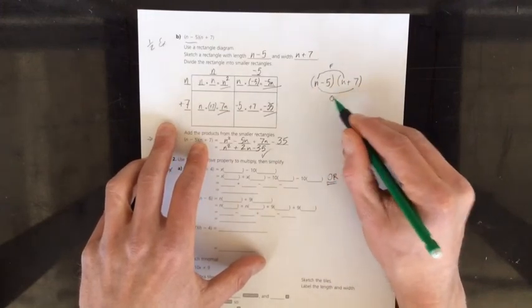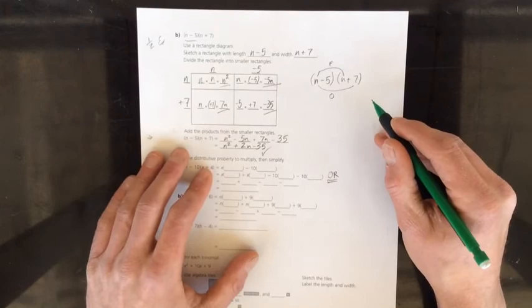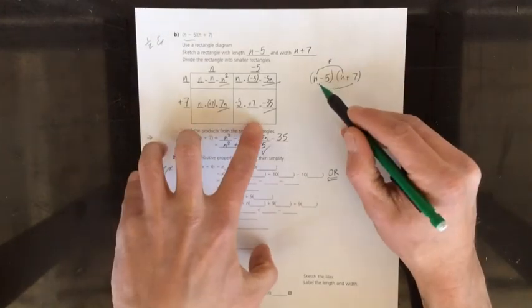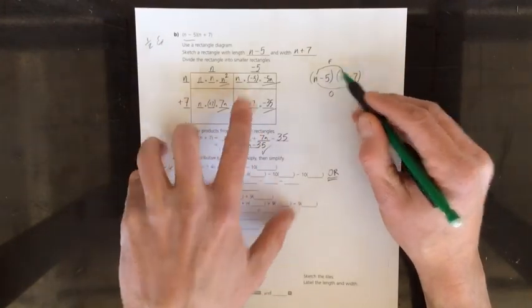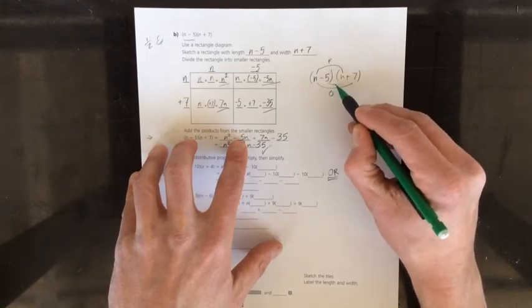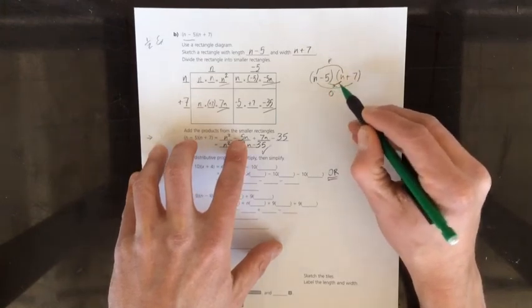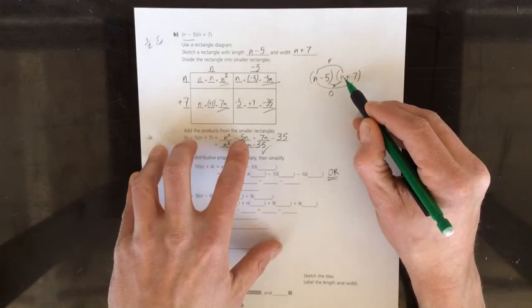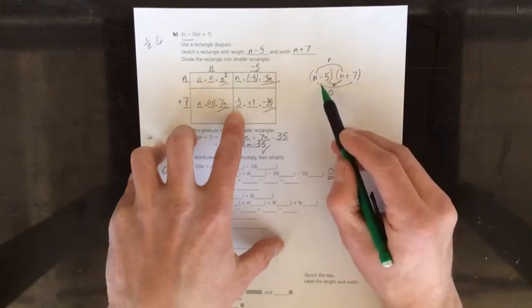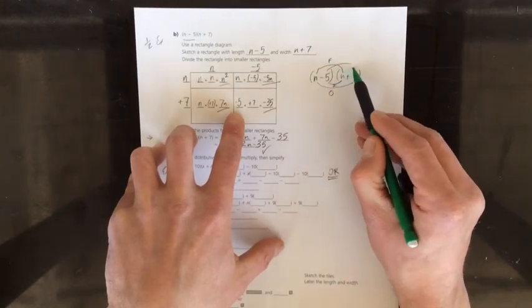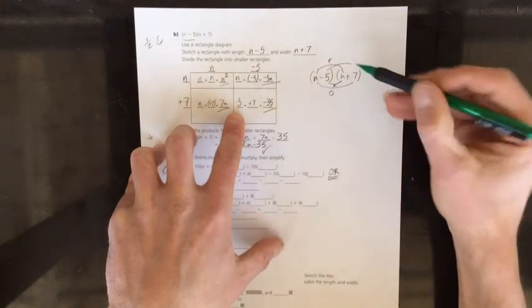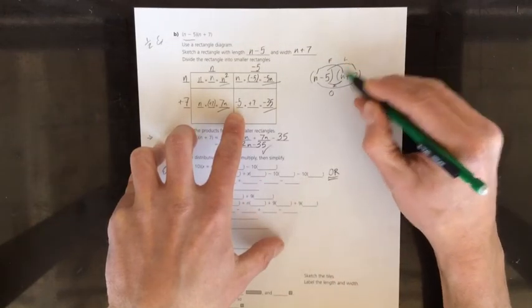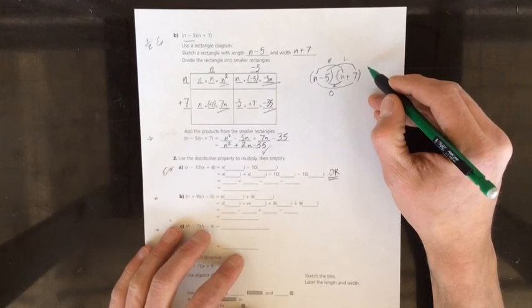These are the outside terms of each binomial. Then we had -5 times n, which was the inside terms of each binomial. And then we had -5 times +7, which was the last term of each binomial.